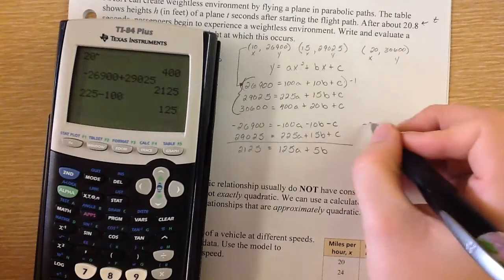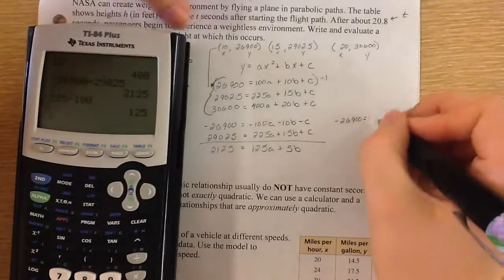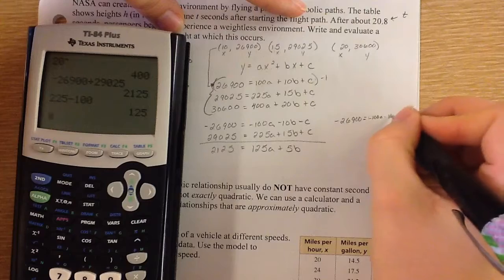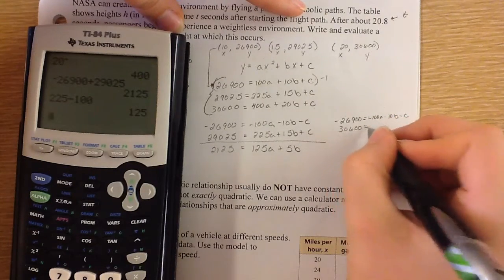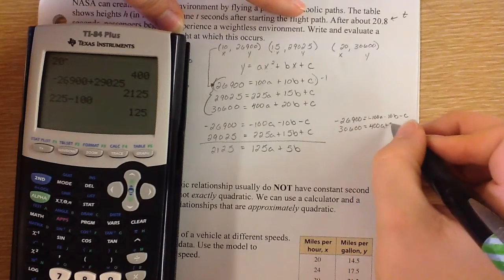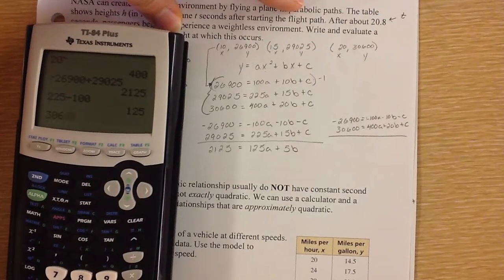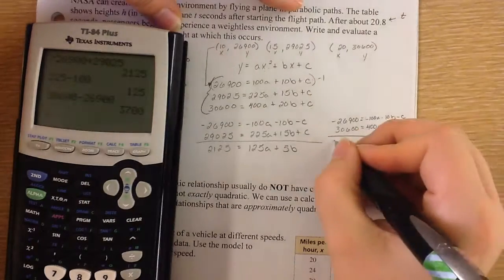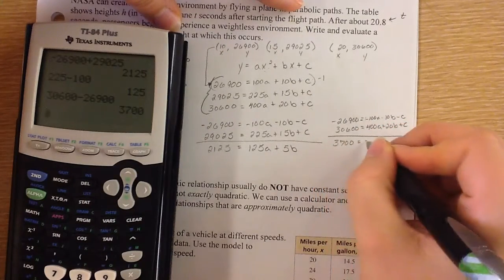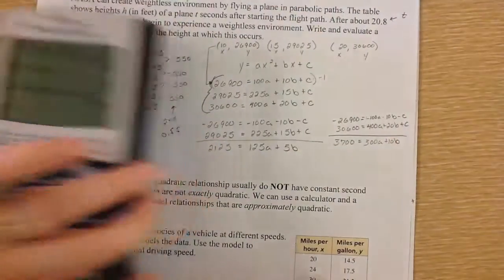Now let's do the same thing with the other one. We're going to take again that -26,900 equals -100a minus 10b minus c. We're going to add that to 30,600. Add them up, 3,700. Oh, minus. So that gives me 300a plus 10b and no c.